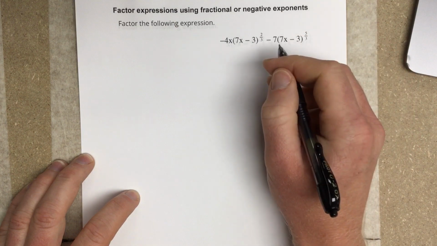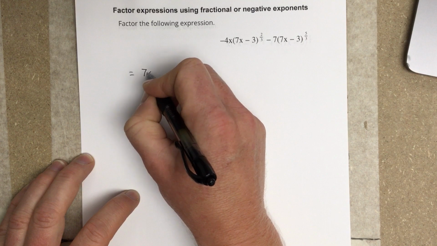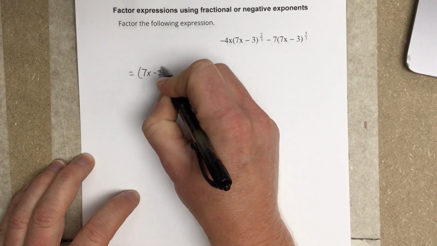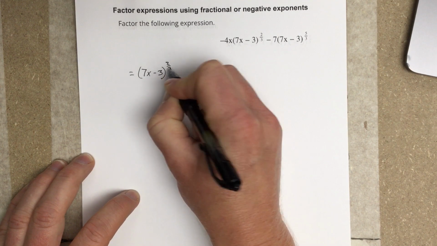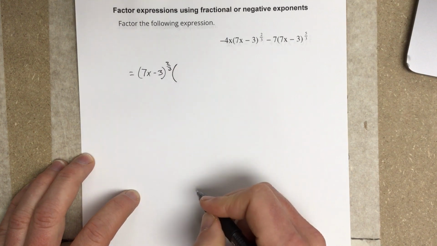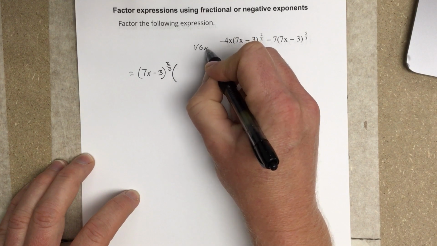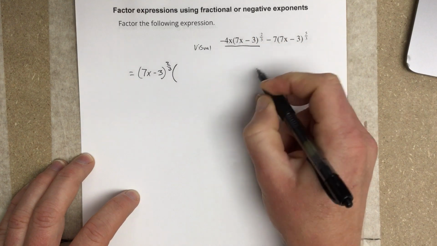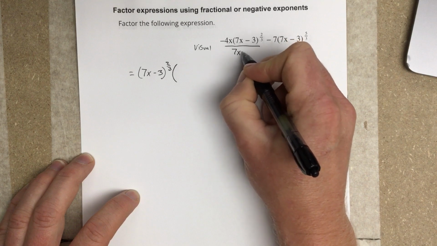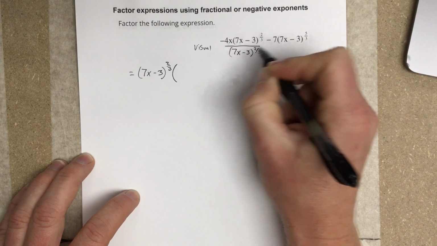So when I do that, I'm going to pull it out of each term. It's like I'm dividing it out of each term. So I'm going to write it here, and so I'll write the 2/3. That's going to be our term that's factored out. And then we're going to have some stuff left. But this is more for a visual representation. I'm dividing out 7x minus 3 to the 2/3, and you can see that that's just going to cancel.